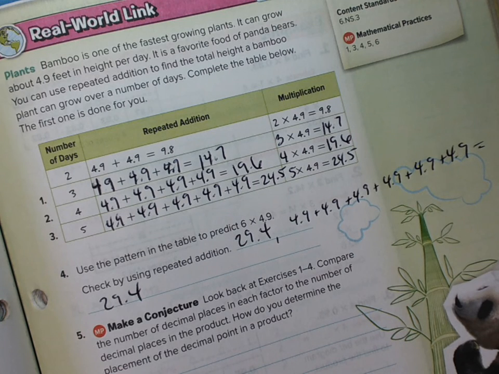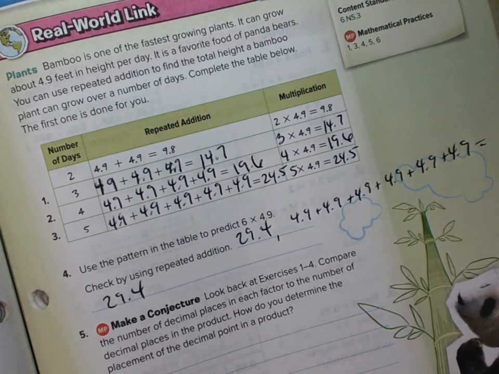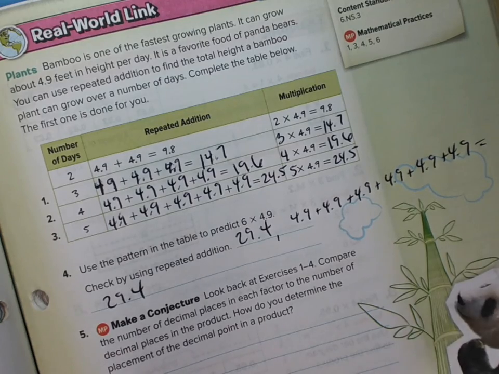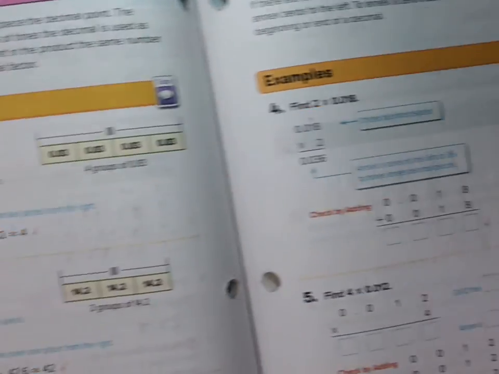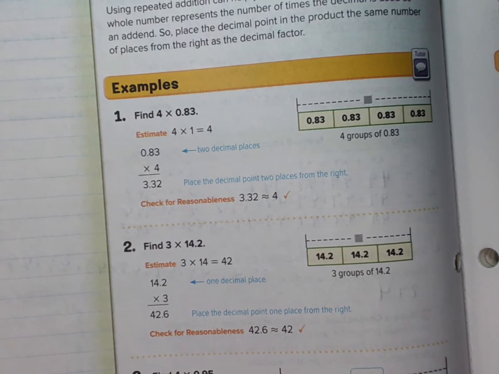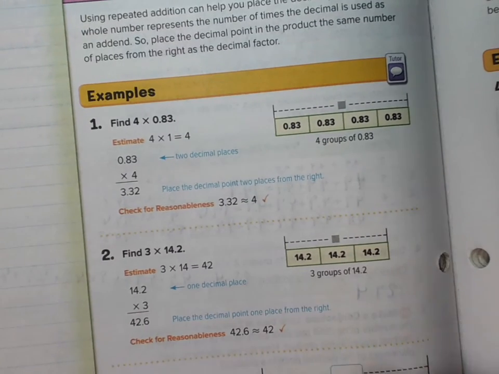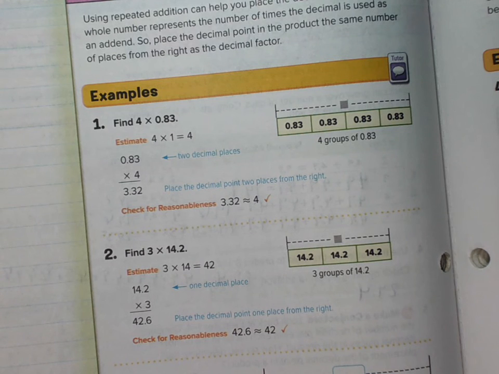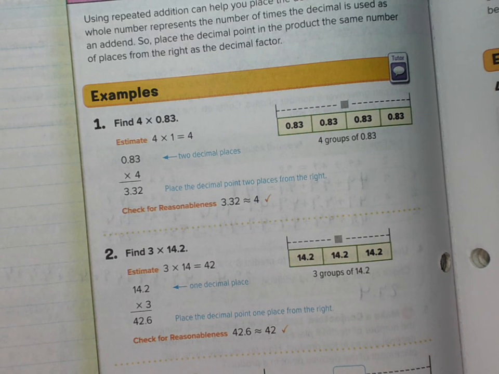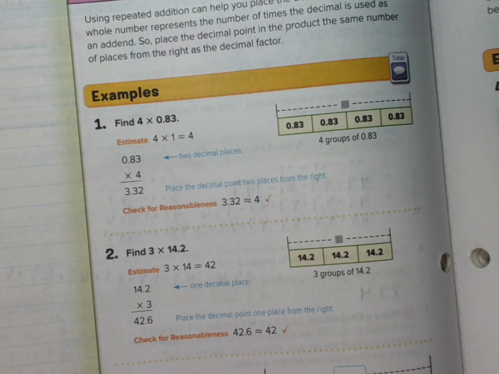So we're going to go ahead and skip this part, and I'm going to go on to the next page. Now we're going to talk about multiplying with decimals. When you multiply with decimals, it says using repeated addition can help you place a decimal point. The whole number represents the number of times the decimal is used as an add-in. So place the decimal point in the product the same number of places from the right of.